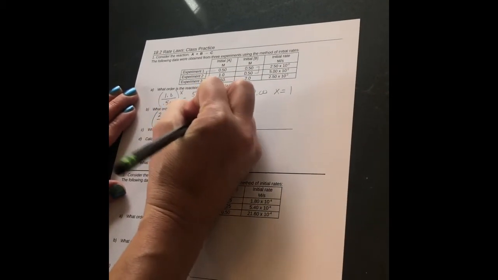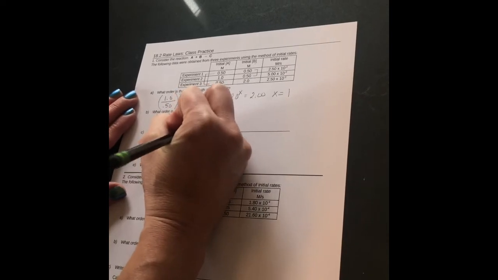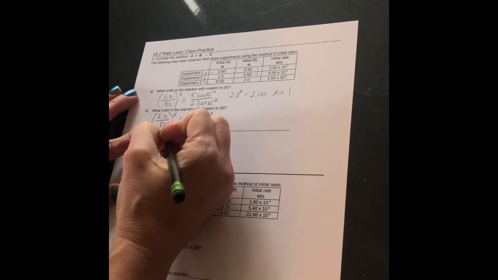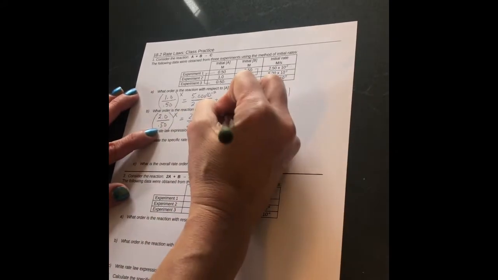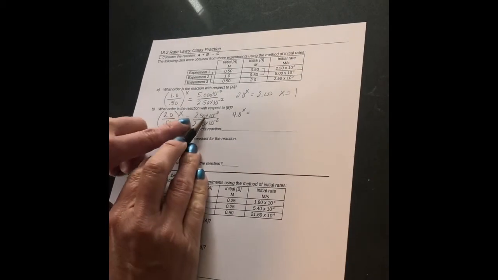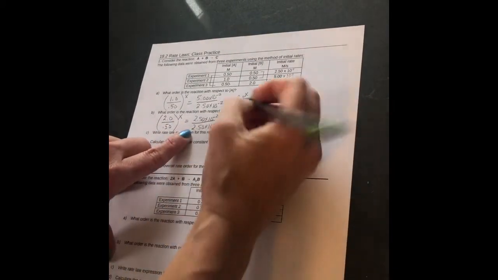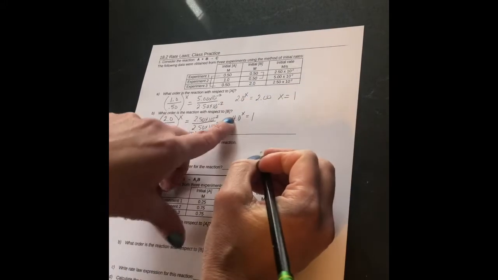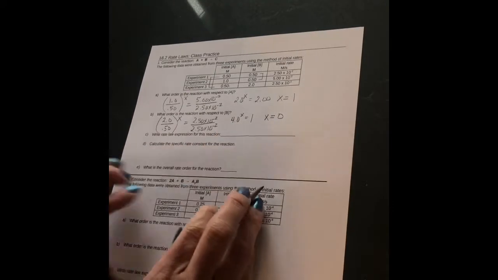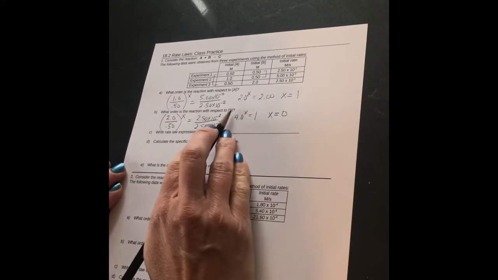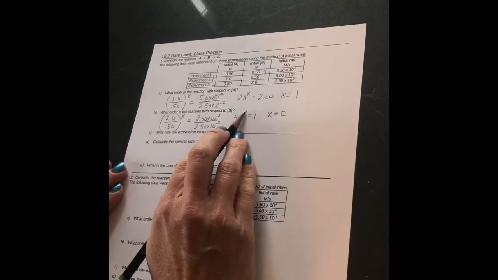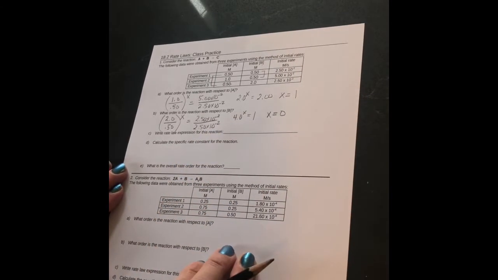2.50 times 10 to the negative 2 divided by 2.50 times 10 to the negative 2. 2.0 divided by 0.50 is 4.0. That's going to be to some x power. 2.5 divided by 2.5 there is equal to 1. X then must be 0 power. It is going to be 0 order with respect to B. Anything to the 0 power is always equal to 1.